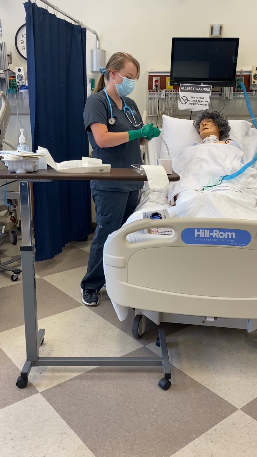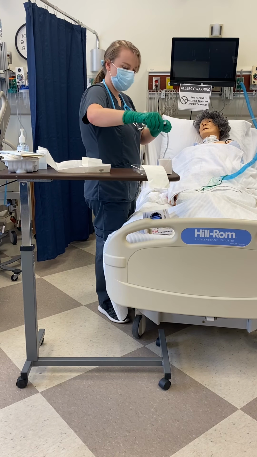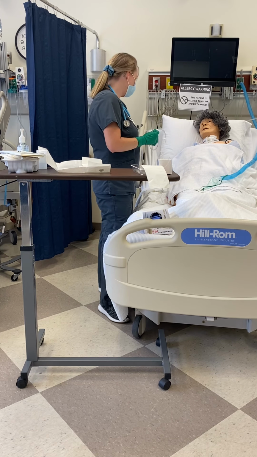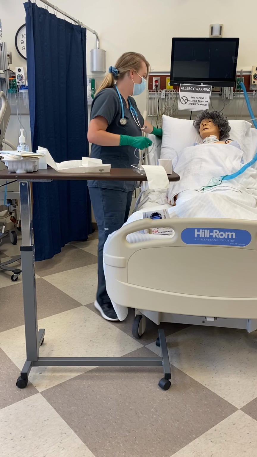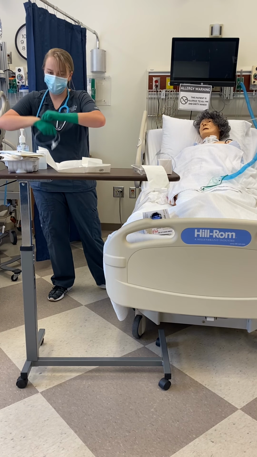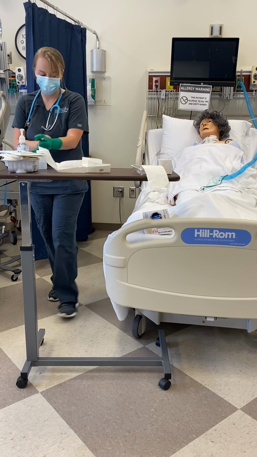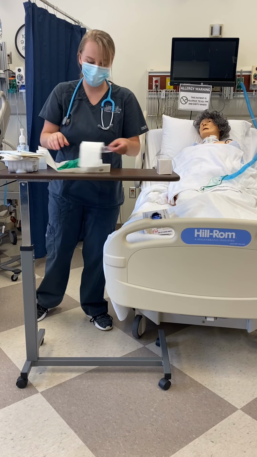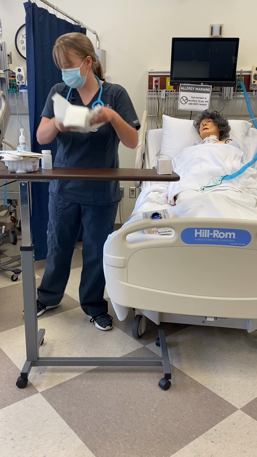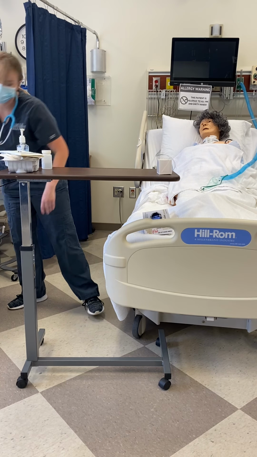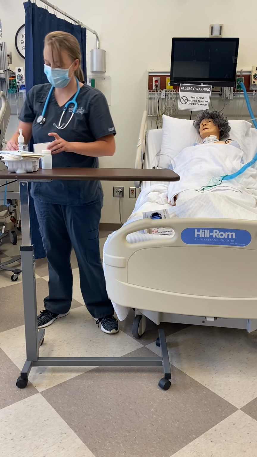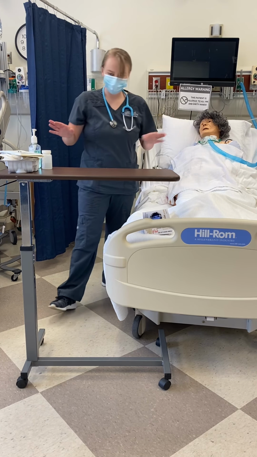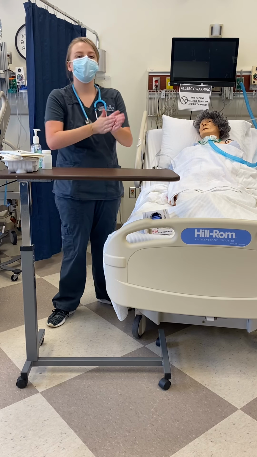And then I will also suction more to make sure this is all cleaned out. And once I'm done with that, put this back on my patient while I'm getting everything ready. Hand hygiene.